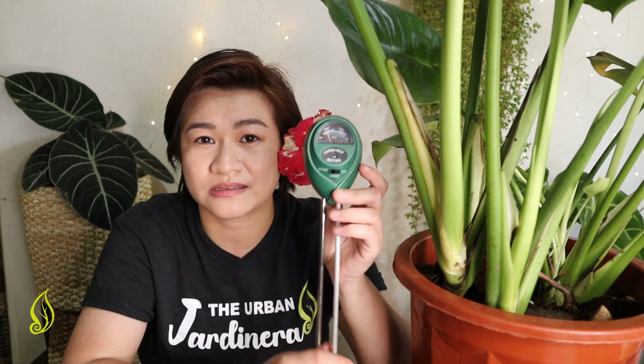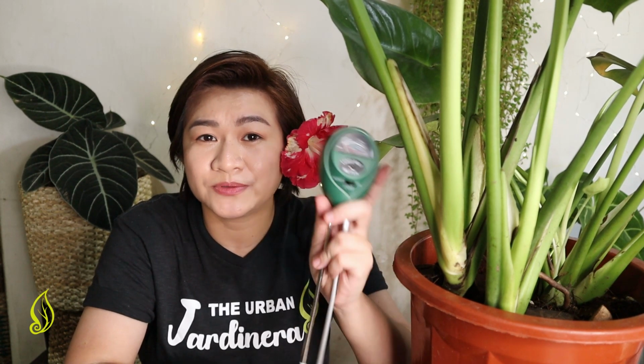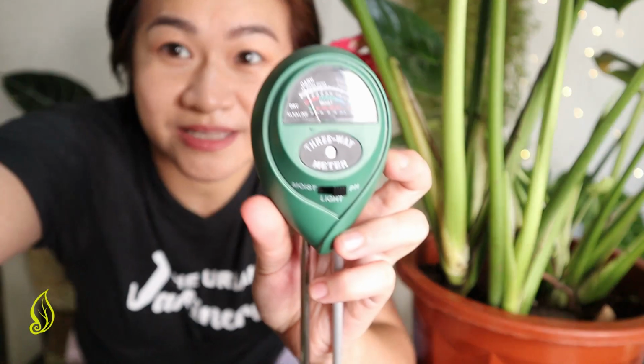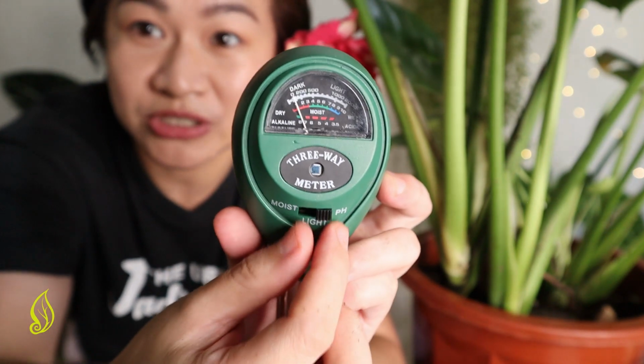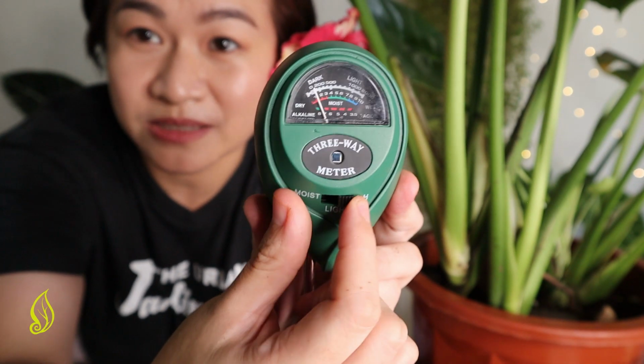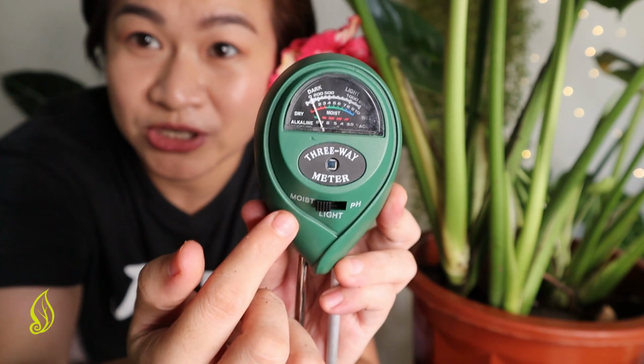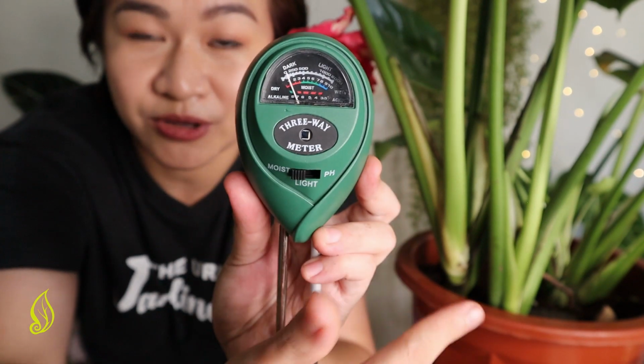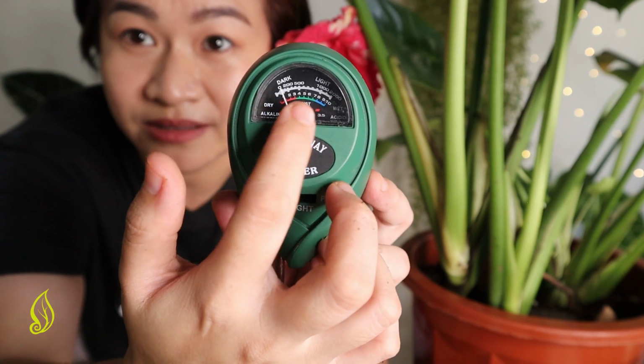But if you're very technical and very particular in terms of the moisture and the watering of the plant, you can use this gadget. This is a 3-in-1 gadget. It has light measurement, moisture measurement, and also pH. So I bought this for my blueberry plant, but I can also use this anywhere in the garden. Let's see if you can see this. So for the moisture, you'll just have to move this button here. Okay, moisture, and just make sure that for your monstera plant it should be here in the green part. All right, so that's for the water requirement.